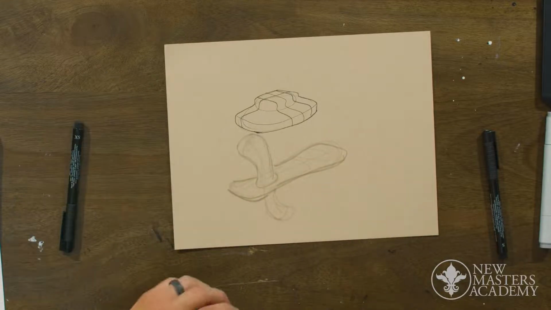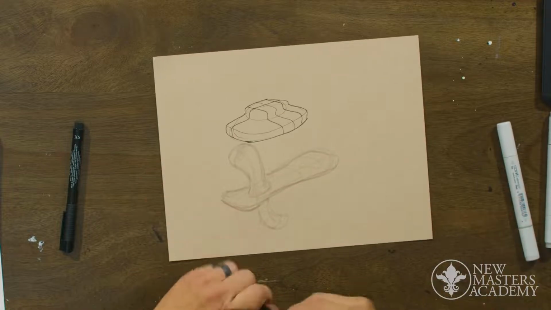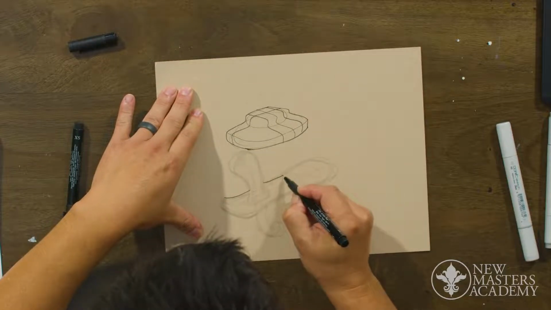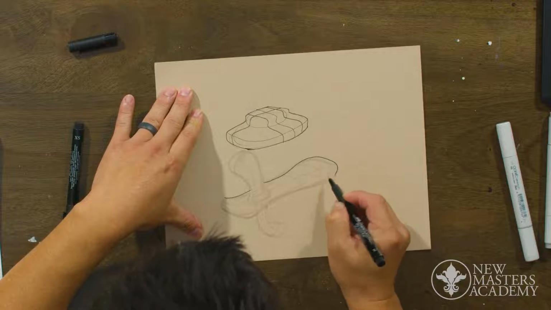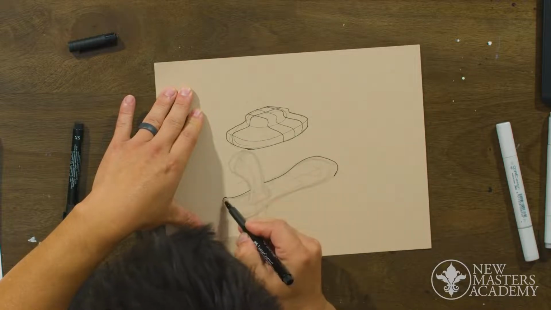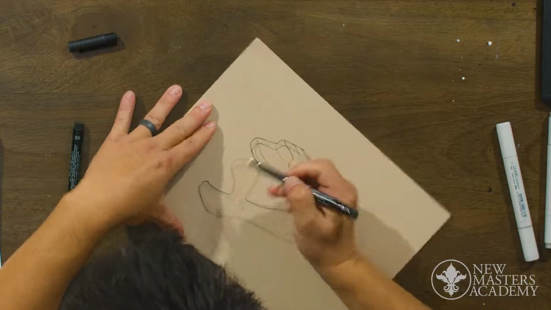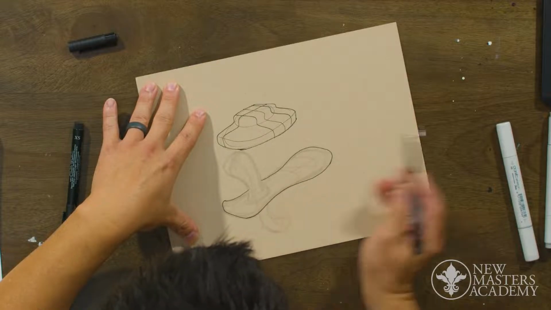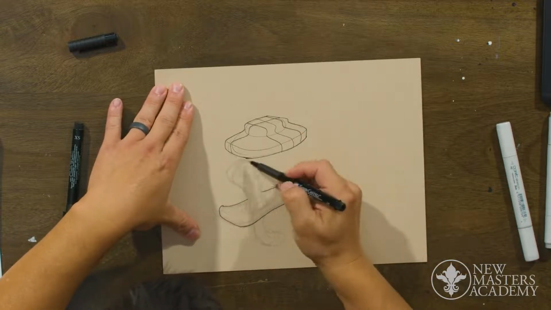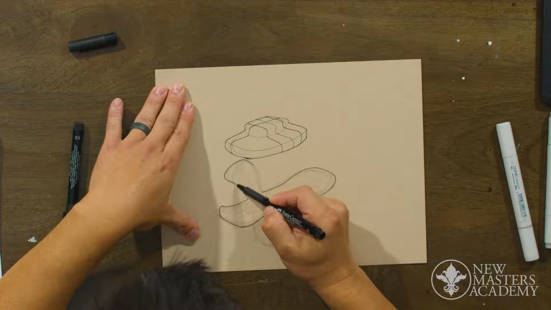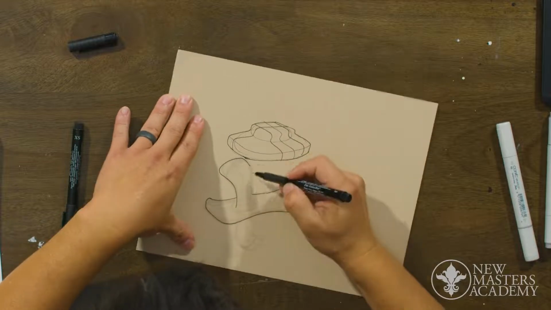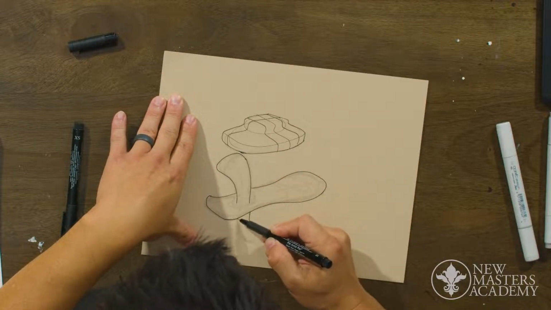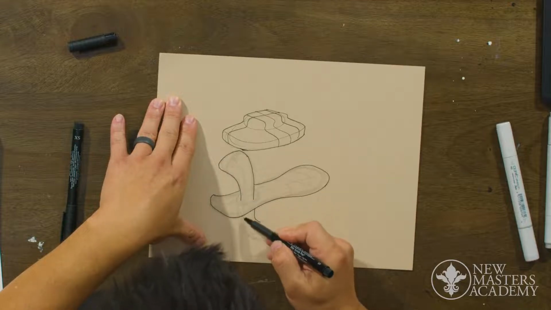Let's just do that, so you can see through it.